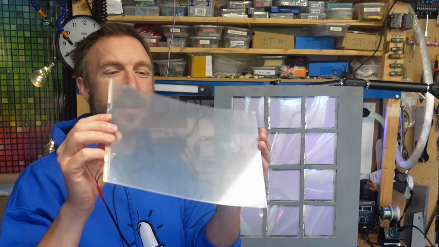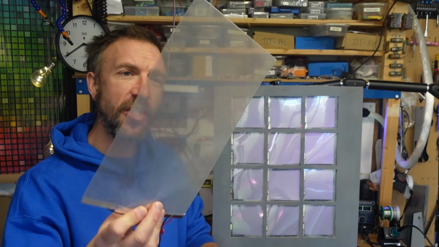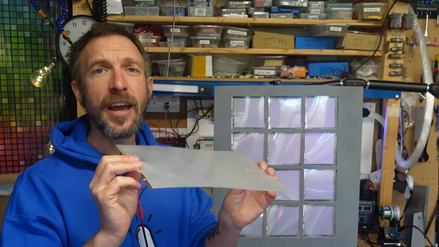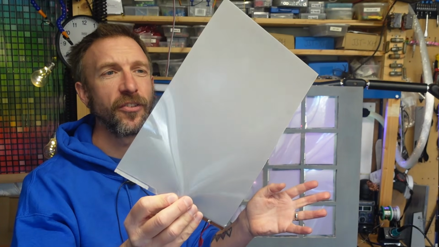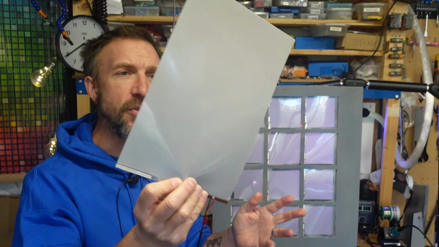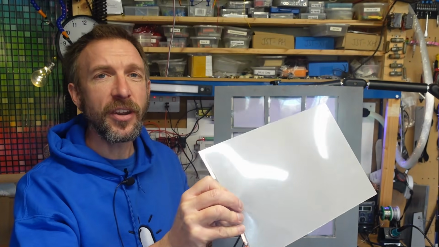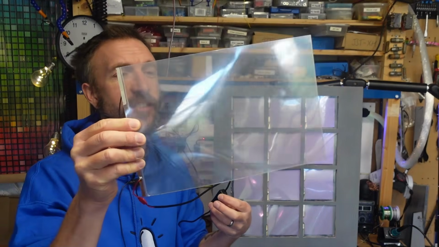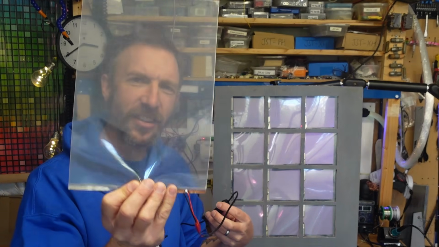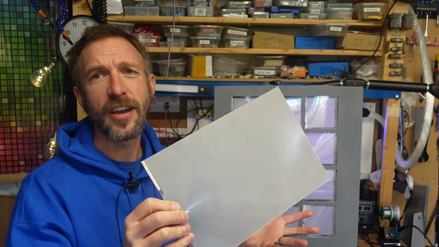So this is a PDLC sheet. You can see it's a thin, flexible sheet, and by default it has a kind of milky, white, opaque appearance. It lets sunlight through, but you can't see through it. But if I apply a voltage across the sheet, it turns completely transparent. And I'd say this is underused as a creative effect.